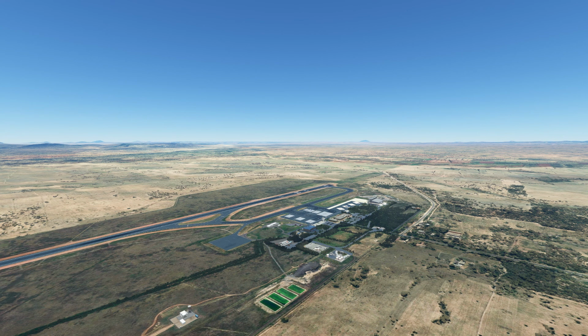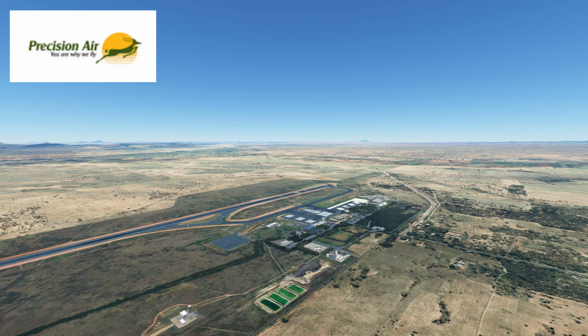Some 15 airlines operate into and out of this airport, including Air Tanzania, Edelweiss Airlines, Fly Dubai, KLM, Qatar Airways, Turkish Airlines and Uganda Airlines, with the airport being a hub for Precision Air.